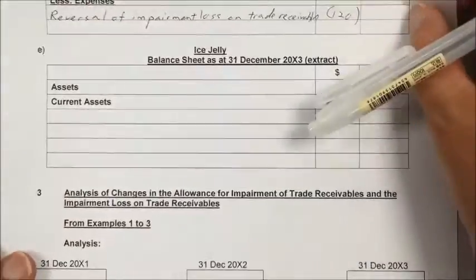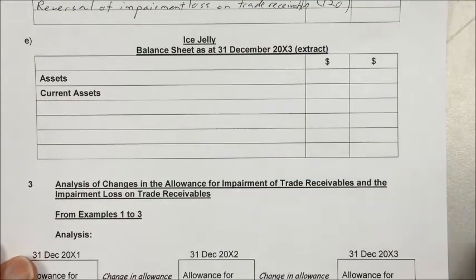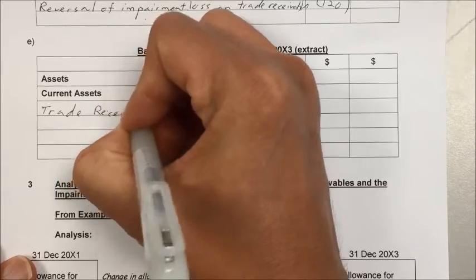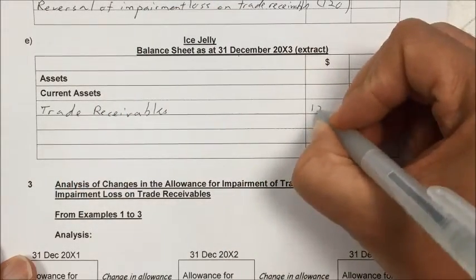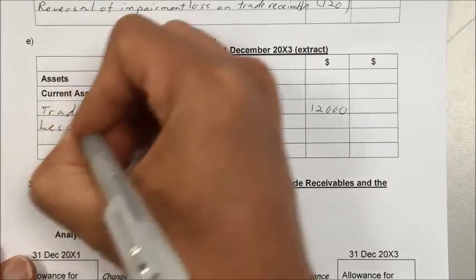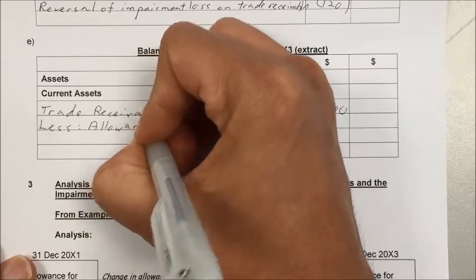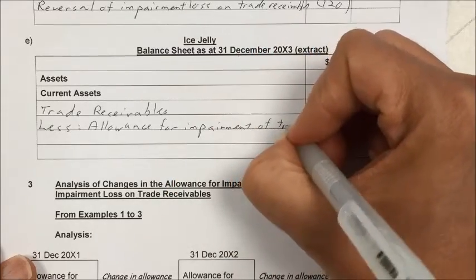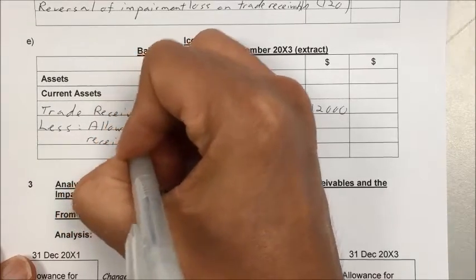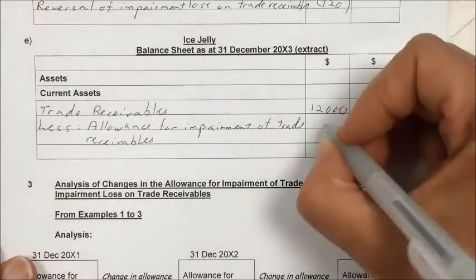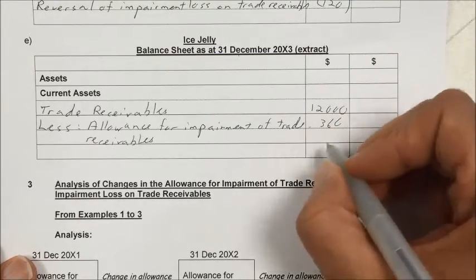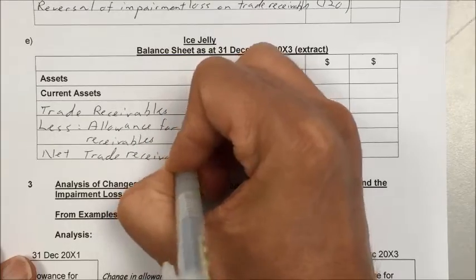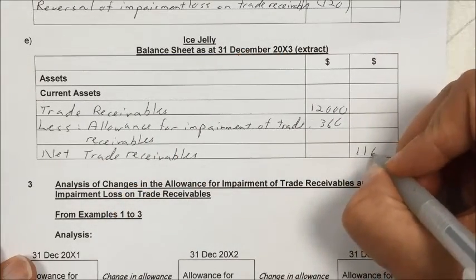Now for the extract of the balance sheet under current assets, we will still record the total for the trade receivables of, so trade receivables for 12,000, then less the allowance for impairment of trade receivables of 360, and you have your net trade receivables of 11,640.